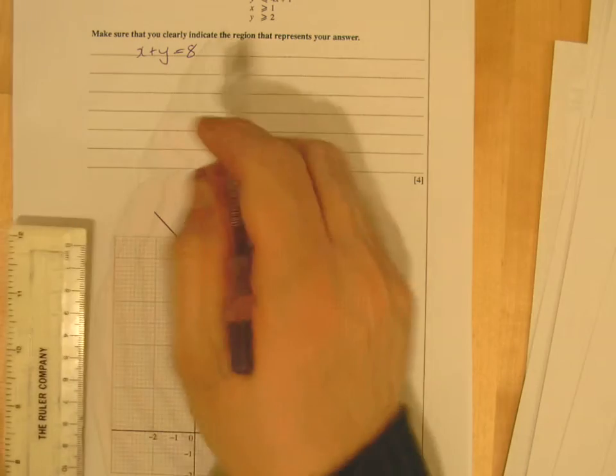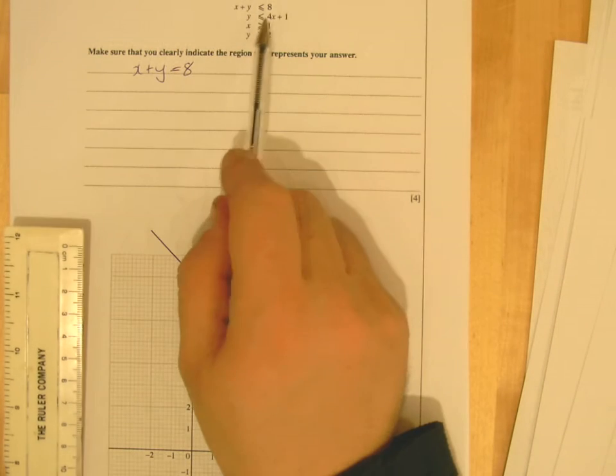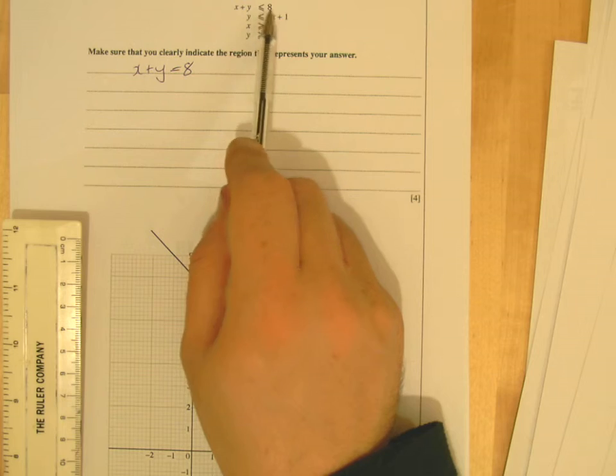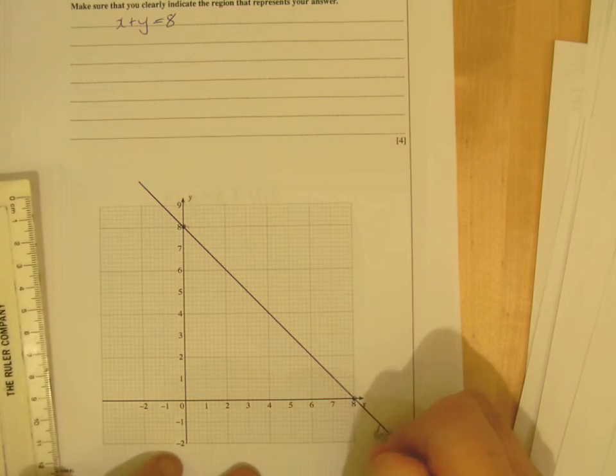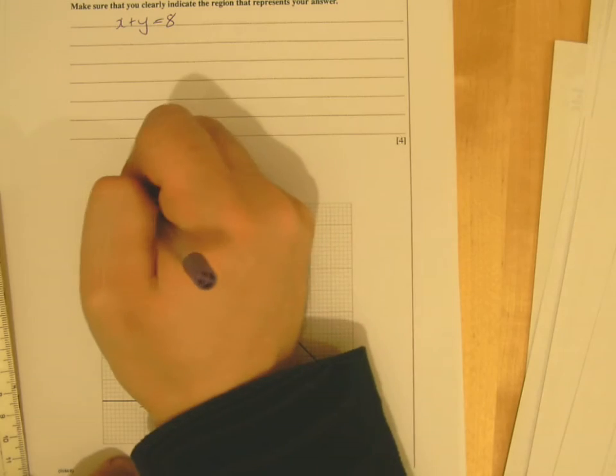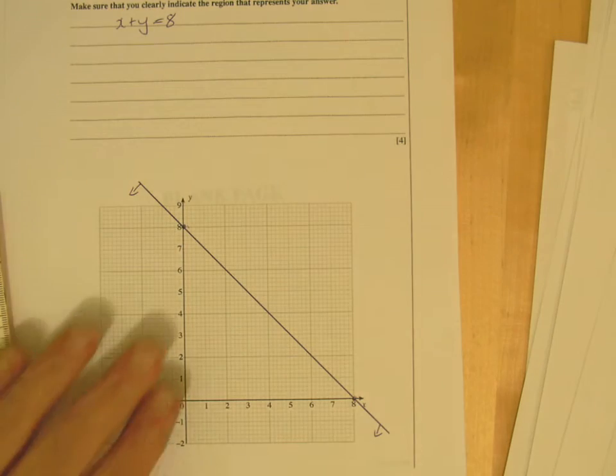And then, what's important, go back to the inequality. It says less than or equal to 8. Less than means we're going to be underneath this line. So I tend to draw little arrows like that just to show I'm going to be underneath that line.